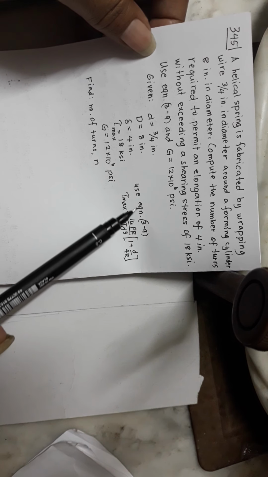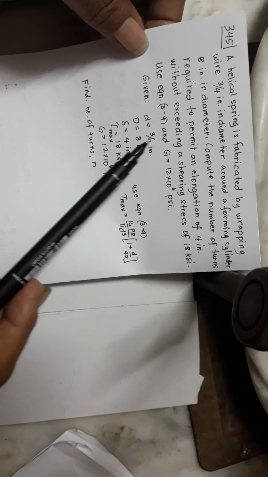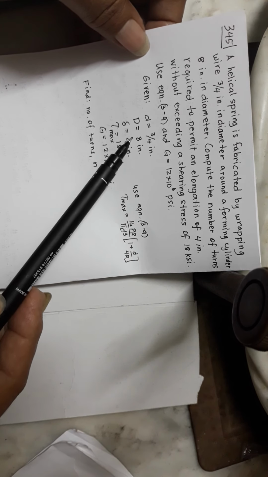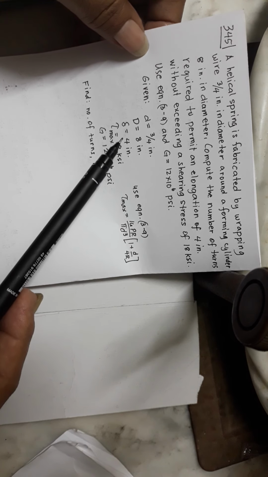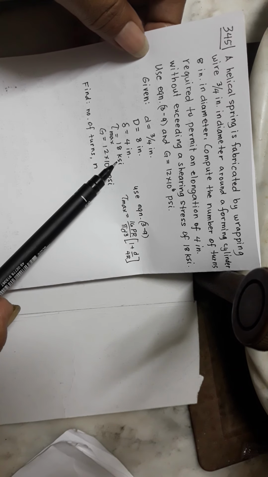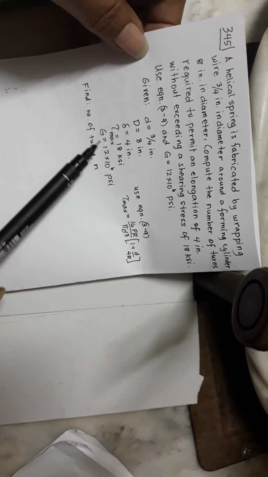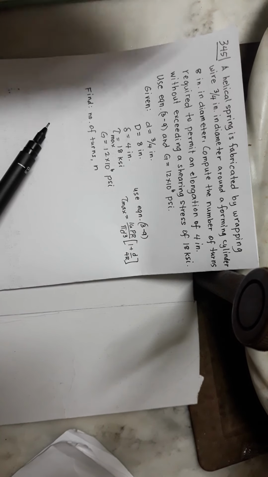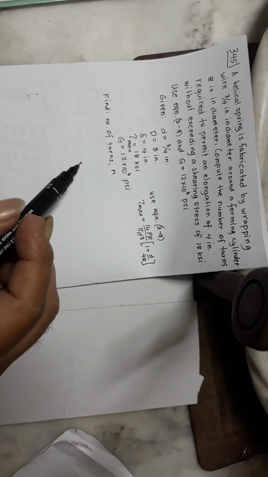So this is equation 3-9. The diameter of the wire is 3/4 inch. The helix mean diameter is 8 inches. The allowable deformation is 4 inches. The maximum shearing stress is 18 ksi, which would be equal to 18,000 psi. And the modulus of rigidity is 12 times 10 to the 6 psi. So find the number of turns for this spring.